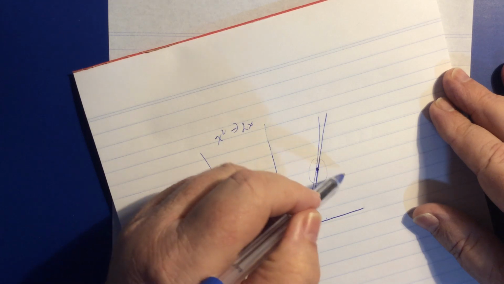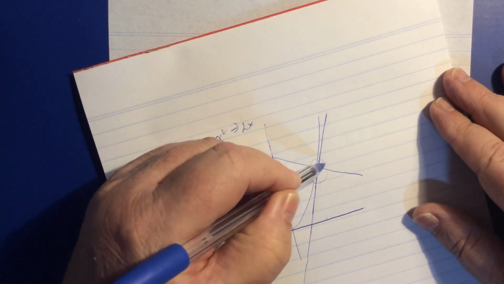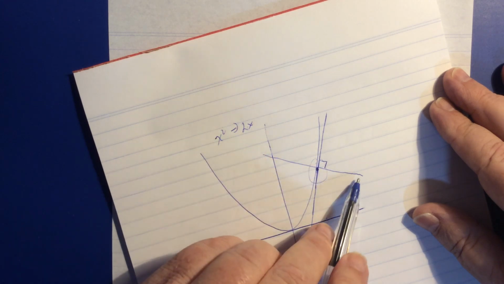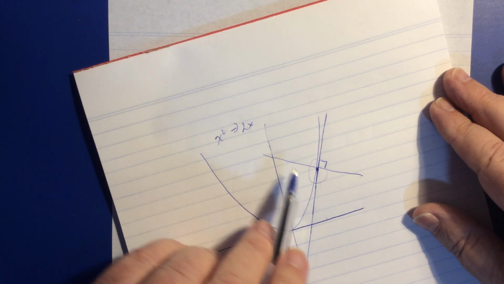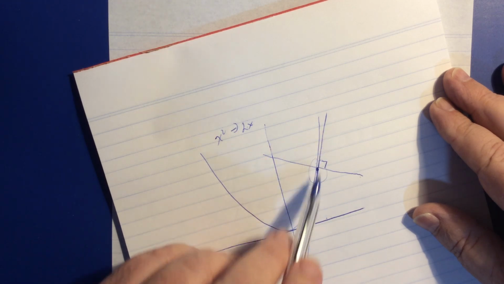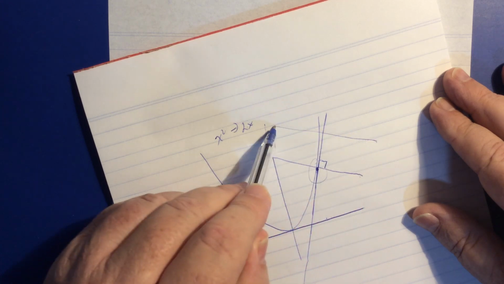Now, if we were asked to find a normal that passed through that point, that line would look like this. So it would be a straight line, unlike what I've drawn, and it would be at right angles to this. You could also be asked to find a normal that passes through another point.